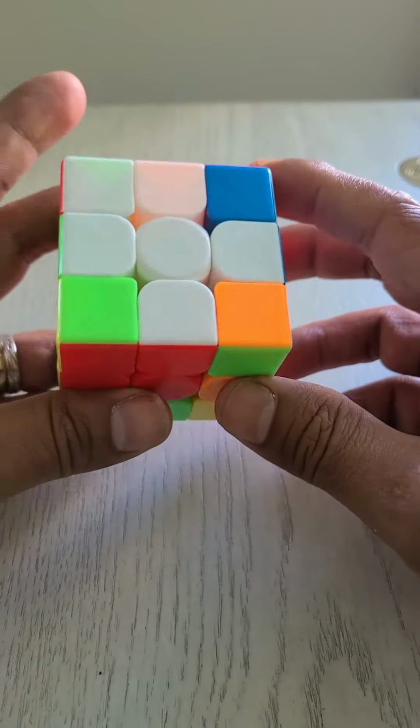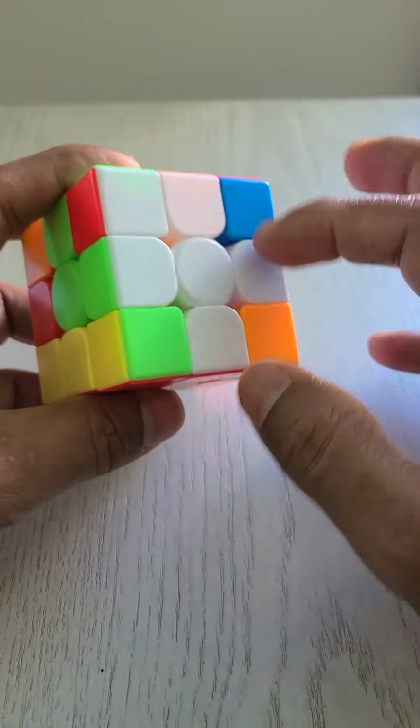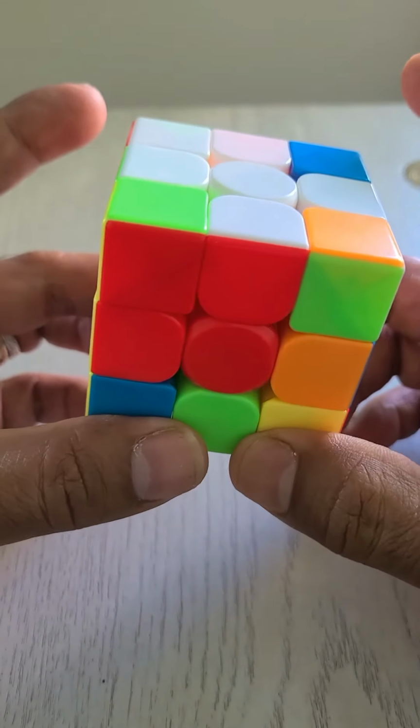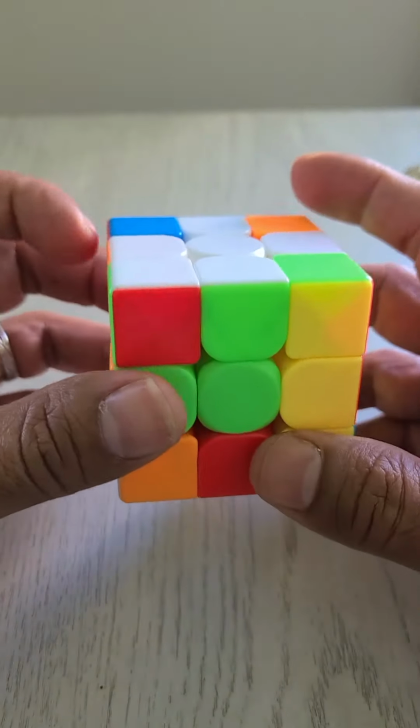That's it. It may look simple. All we need to do is use your intuition to get the white cross. Now this is as good as the normal CFOP method. Now comes the advanced method.